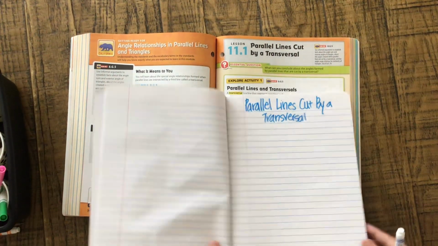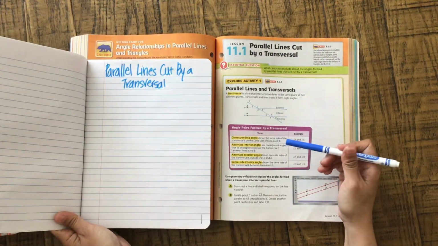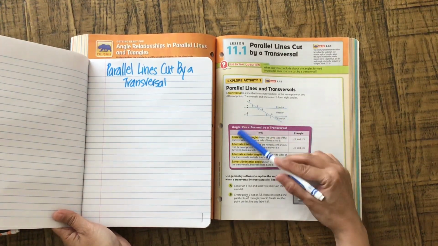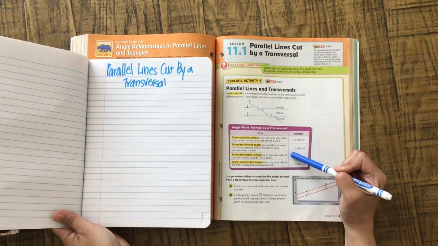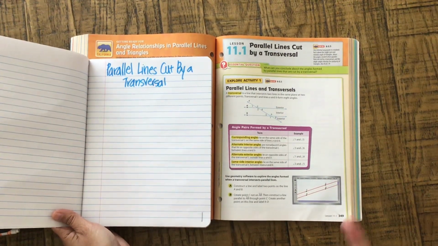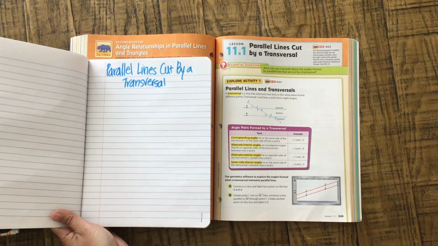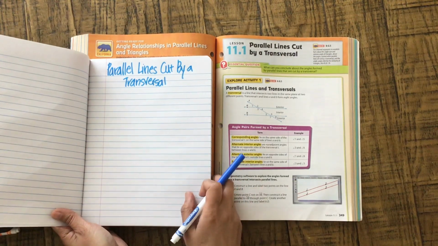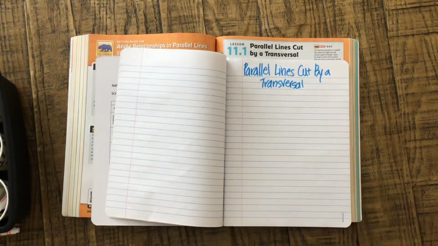So if you take a look at our lesson, there are 4 pairs of relationships that we are going to be talking about today. We are going to put it in our interactive notebook as a reference guide when we are doing our assignments. Sometimes I let you use your notebook for a test so you can reference it on the test, or when you are studying for future tests. So we're going to begin with our 4.